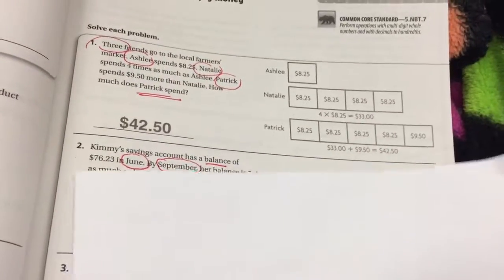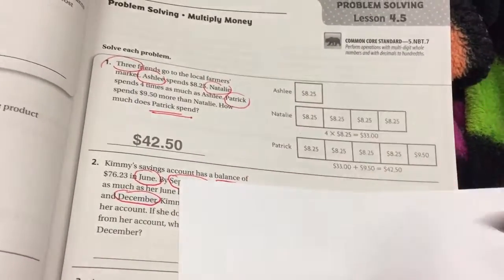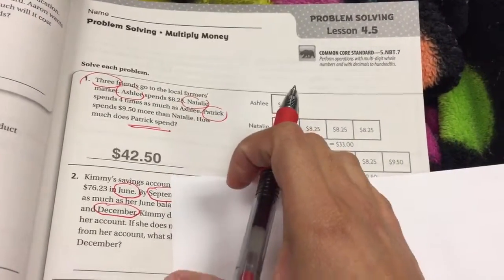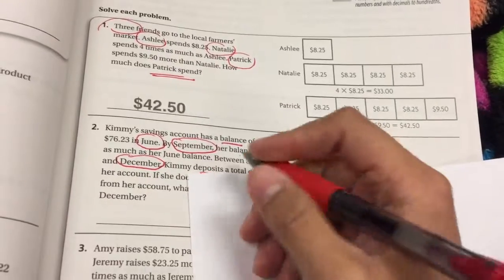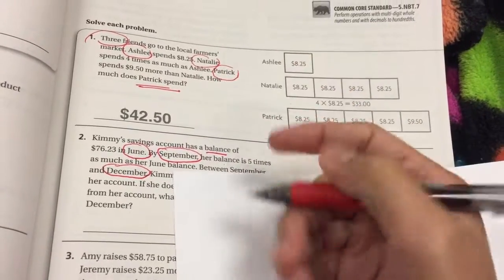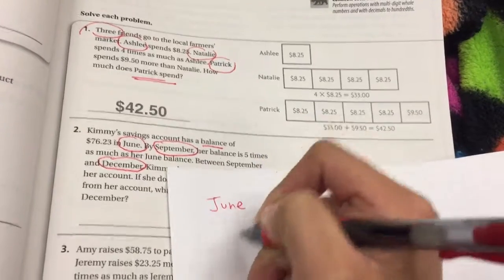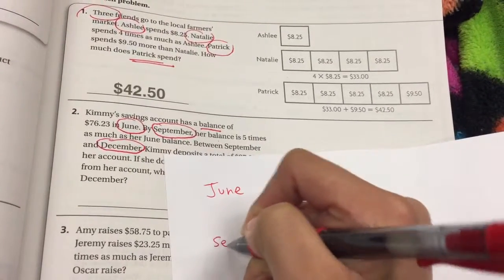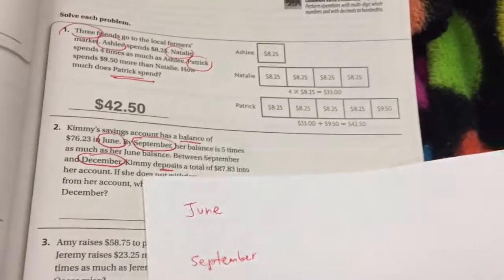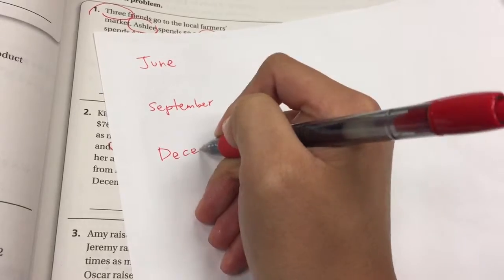So we have 3, coincidentally we also have 3 categories, and our 3 checkpoints are going to be June, September, and December. So just like for Ashley, Natalie, and Patrick, we wrote their names out, we're going to write June, September, and December.